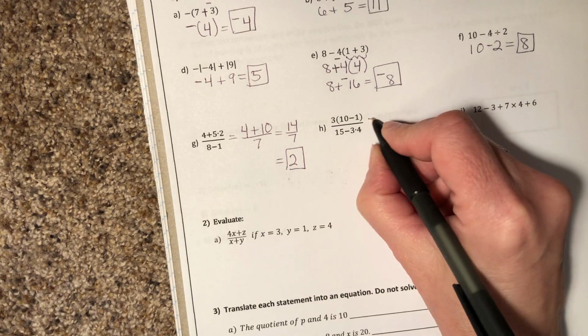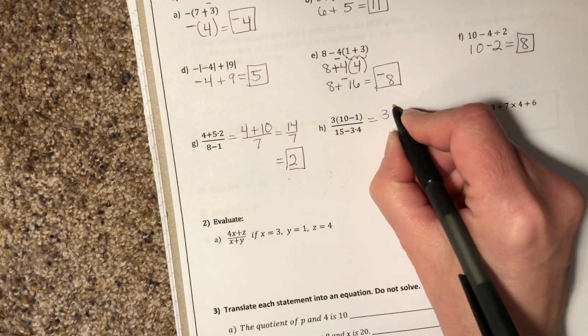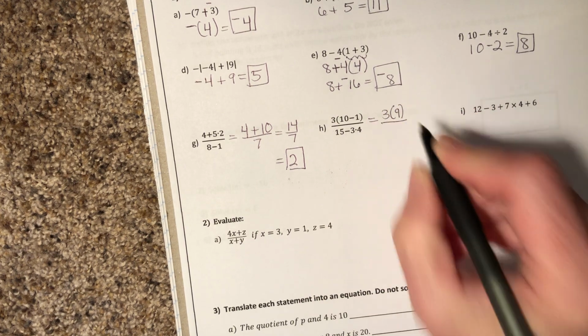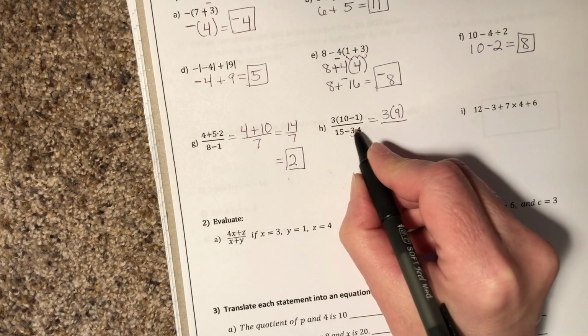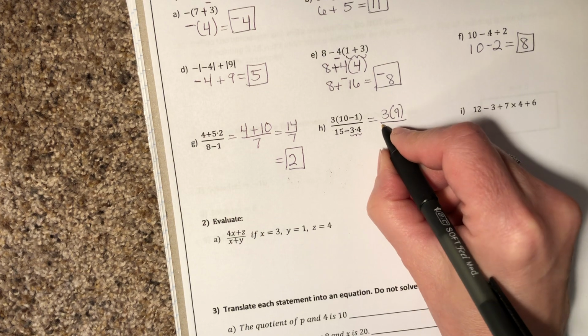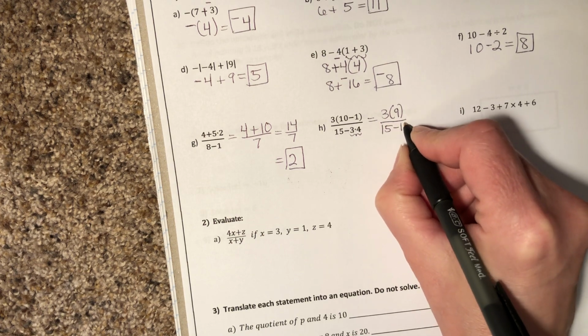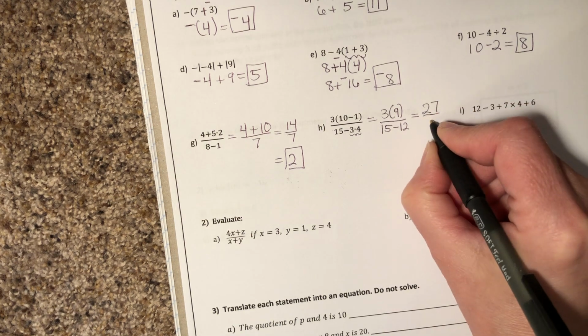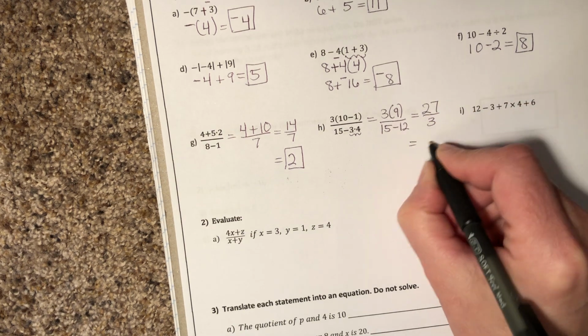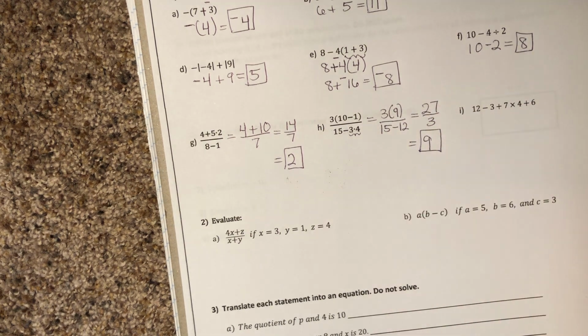H, the numerator is 3 times 9. In the denominator, you have to multiply the 3 times 4. So you're going to get 15 minus 12. Then that's 27 divided by 3. So the answer is 9.